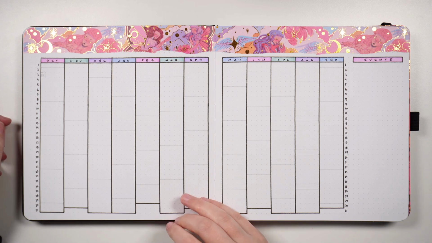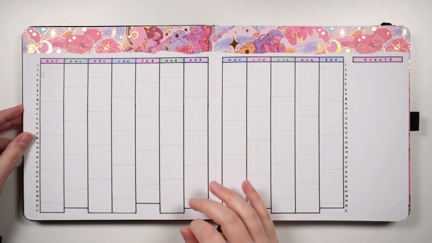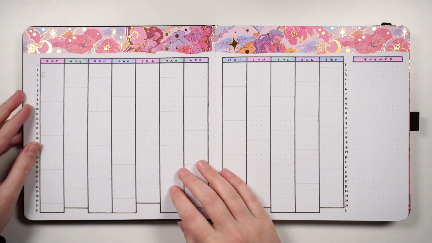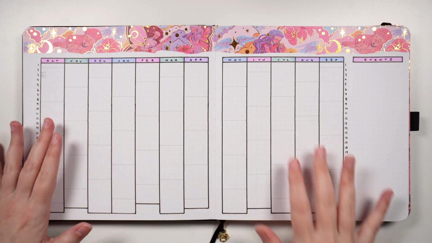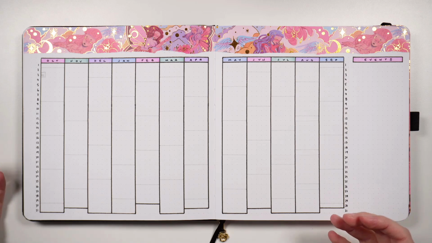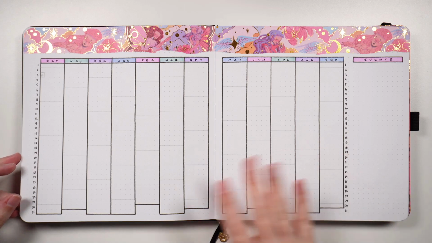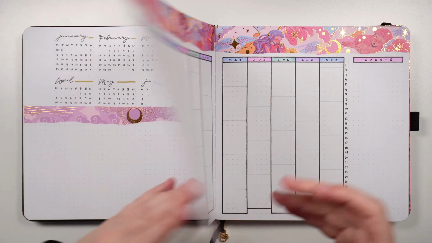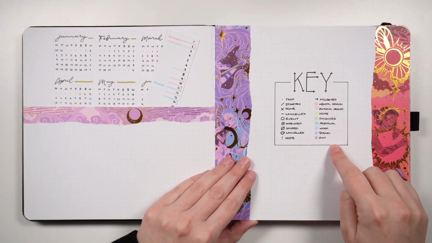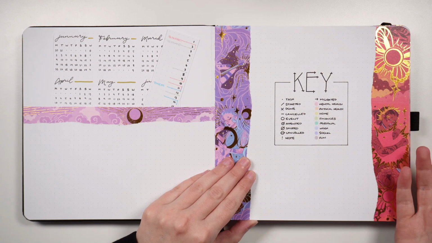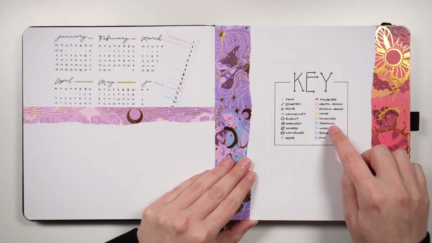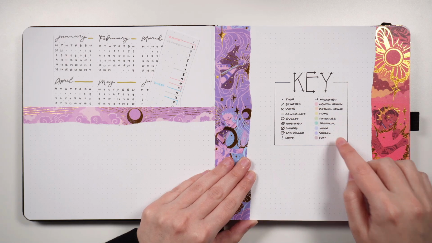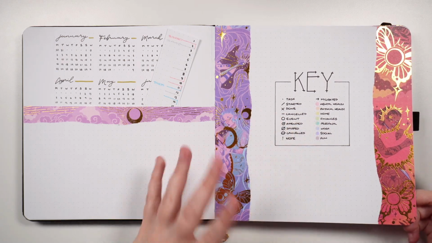This is great because it not only gives me the opportunity to record more information about that event compared to a regular future log, but it also means that as I populate this layout, I can see at a glance where my busy days were. If you combine this with color coding, like I'm planning to do, I've got my color code here on my key, I'll then be able to see at a glance how I'm spending my time. So am I spending a lot of my time doing work? Or do I have a good balance of social events? Have I scheduled time for my mental and physical health?